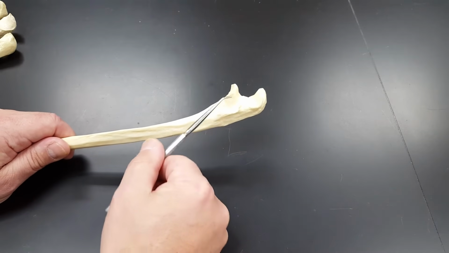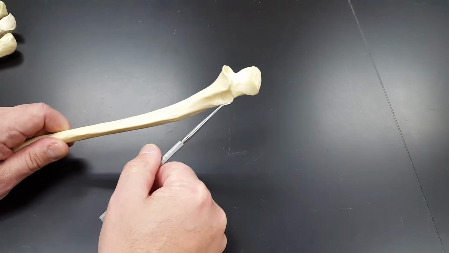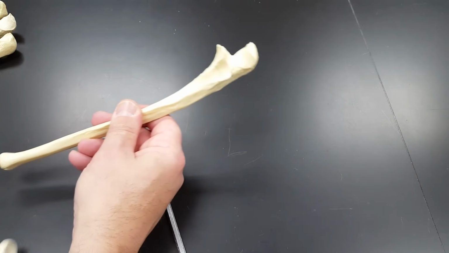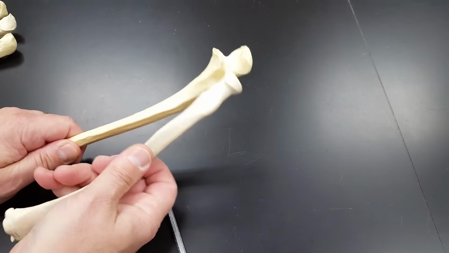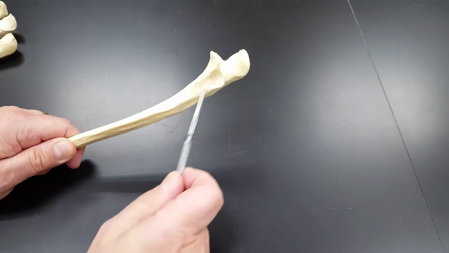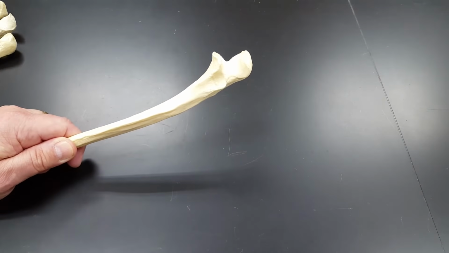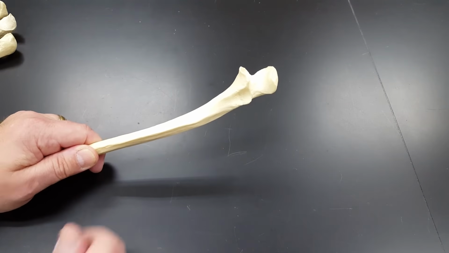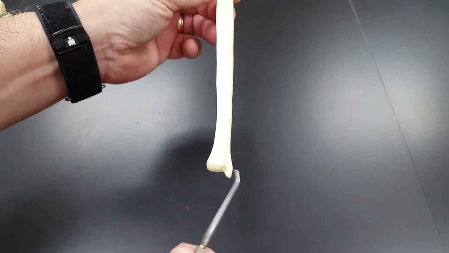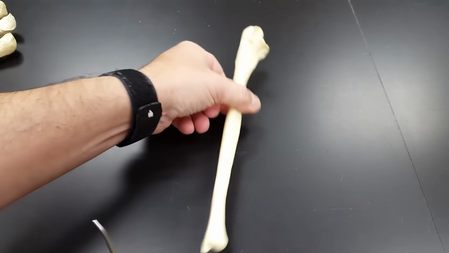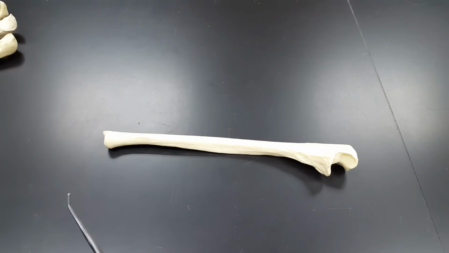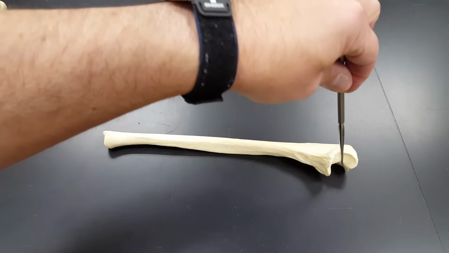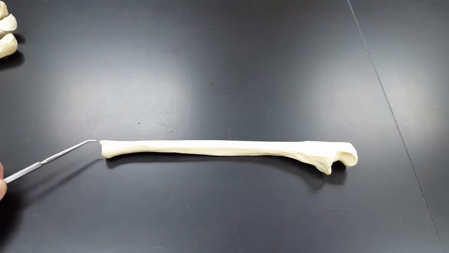Then we have, I can see right here, I'll turn it so shadow gets cast in it, the radial notch, where the head of a radius goes to spin around like this. So that's the radial notch right here, much smaller than the trochlear notch. So two notches, trochlear notch, radial notch. Then we have a styloid process on this bone as well. Look at that, sharp, pokey, styloid process. So as I look at this bone, I can see several of the features right now: the coronoid process, the olecranon process, the trochlear notch, and the styloid process over here.